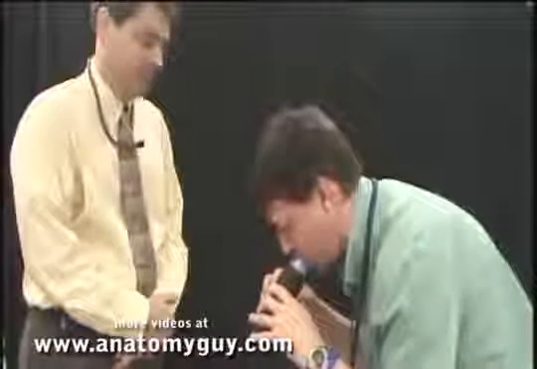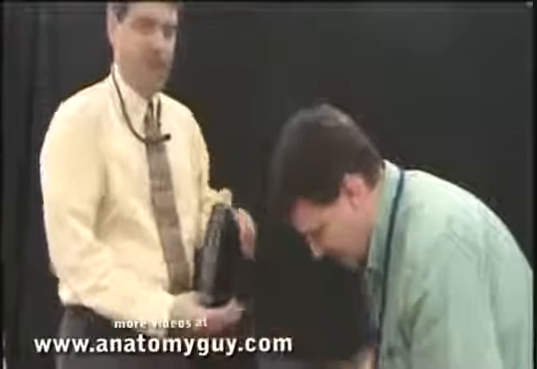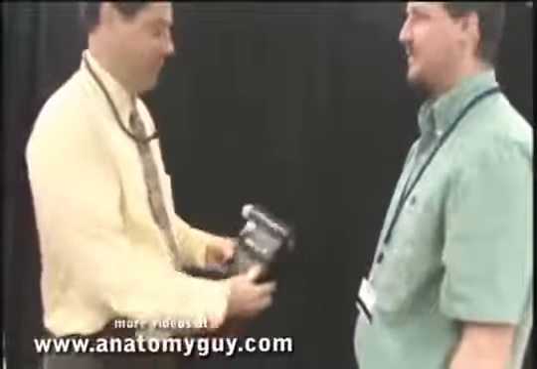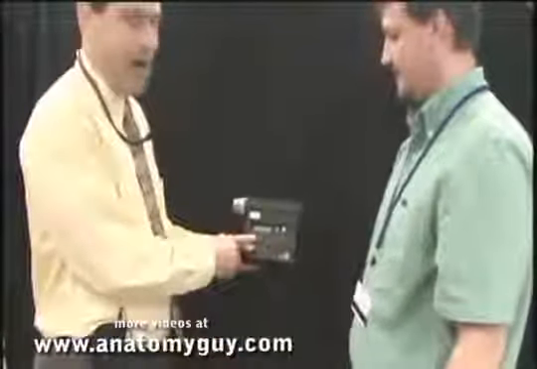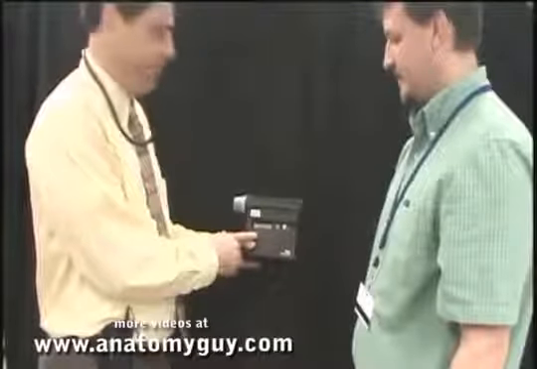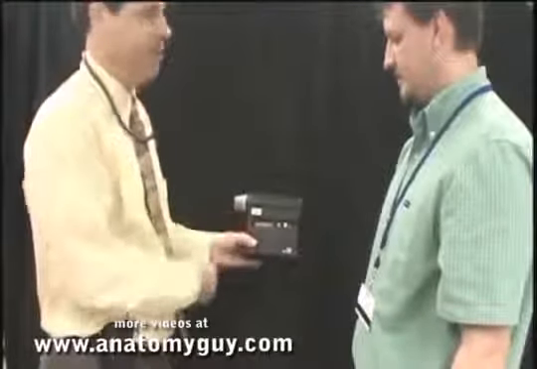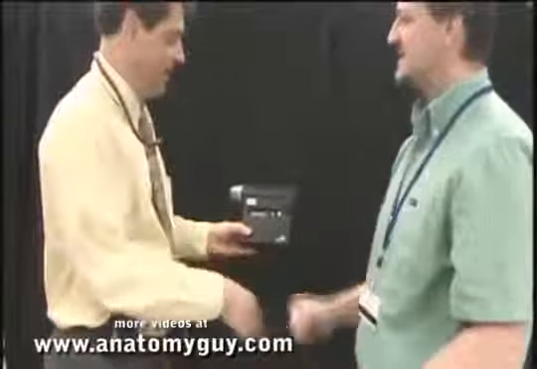Blow, blow, keep on going, more, more, keep going, keep going. The machine will beep when he's done. Keep going, that's it. If you notice, this is effort dependent. The machine automatically will tell if there's poor effort or if there's a cough. This one, he did a good job, congratulations.